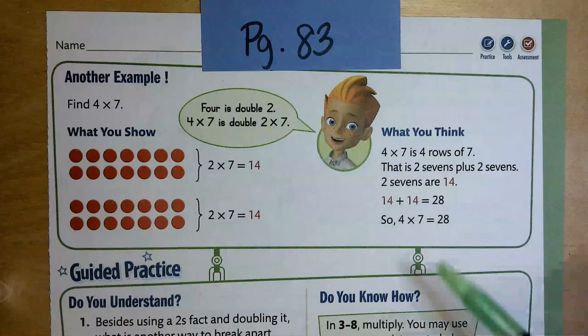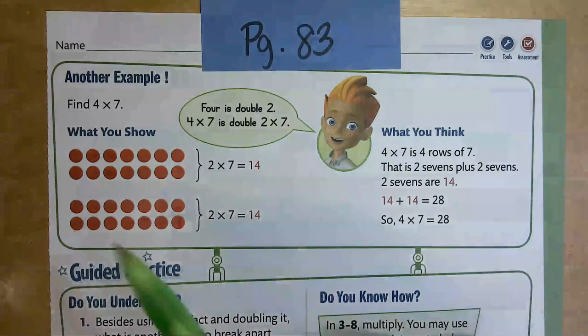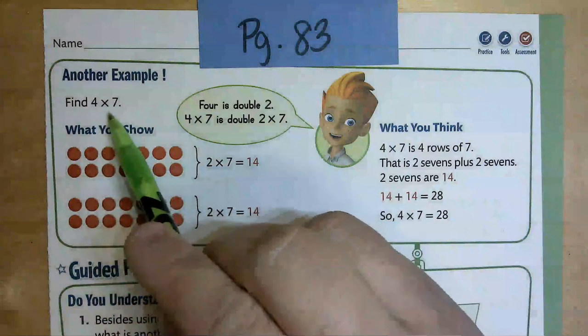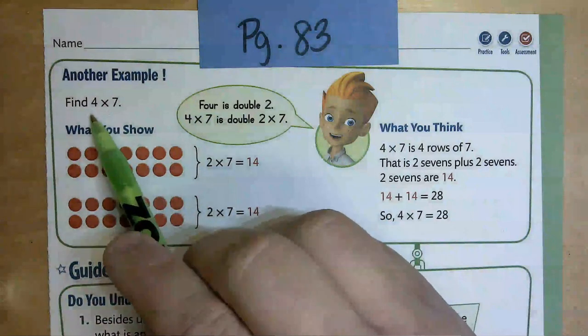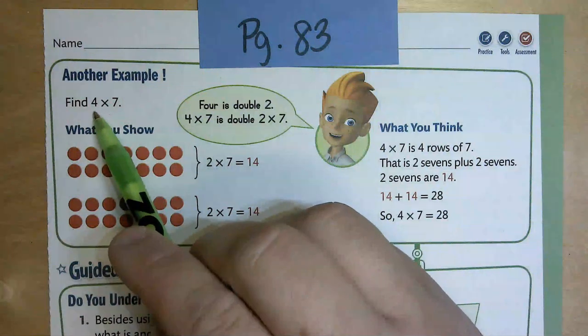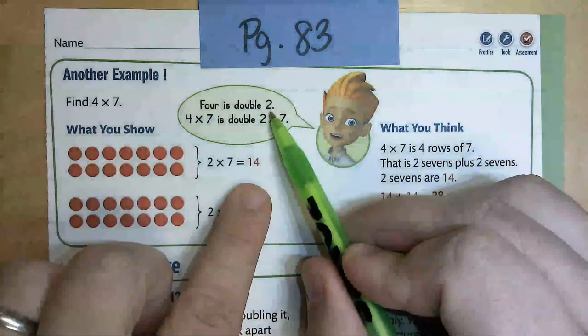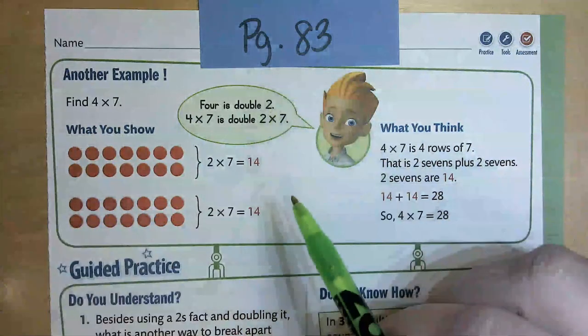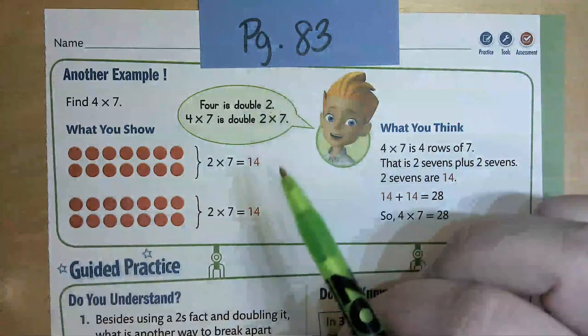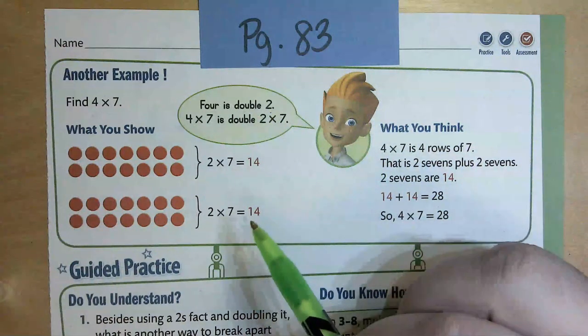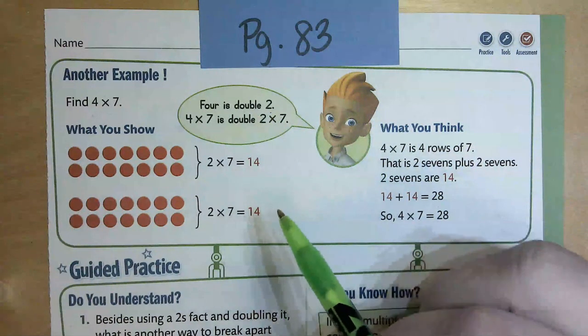All right. On page 83, we've got our next example. We've got 4 times 7. And again, 4 can be a trickier number. And so when we think about 4, though, we can always break 4 into 2 2s, right? 2 is another one of these doubles facts we keep coming back to. If we can learn our doubles facts, we can do some of these problems a little bit easier.